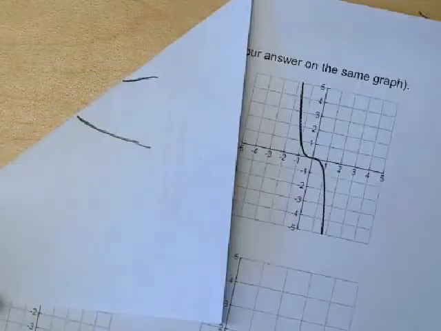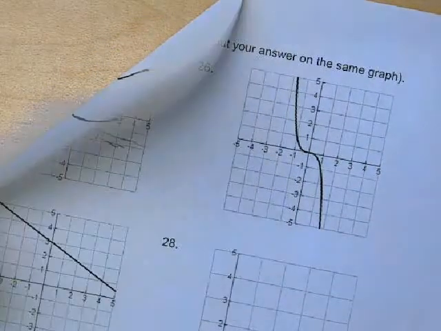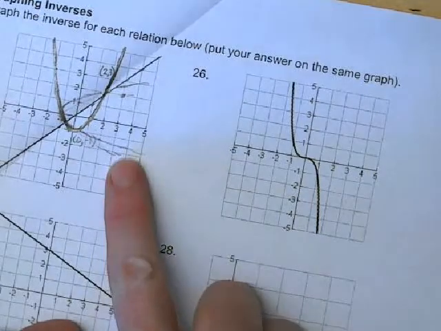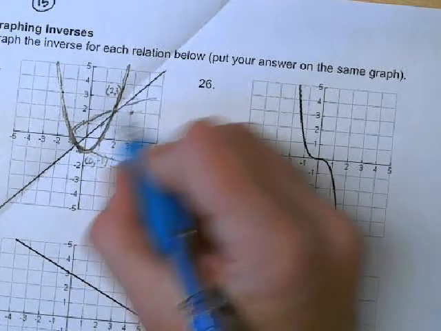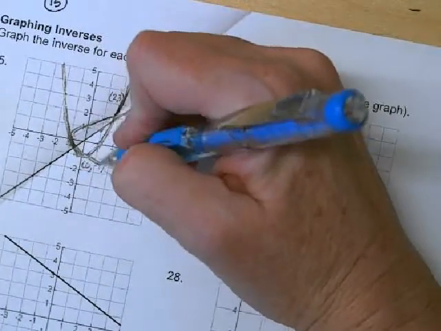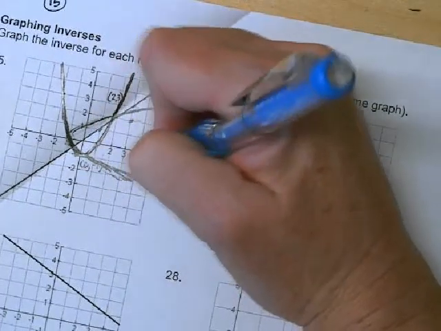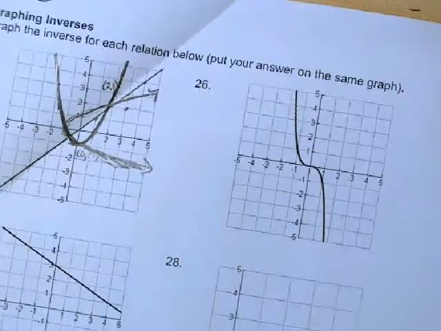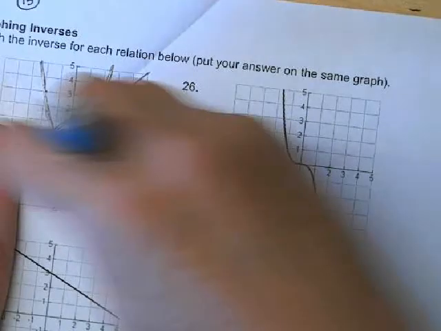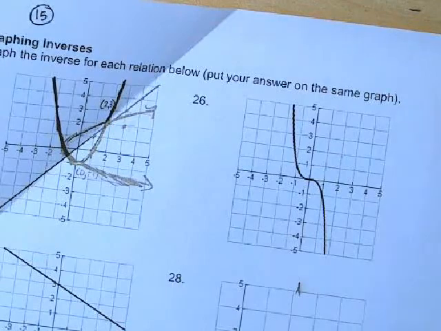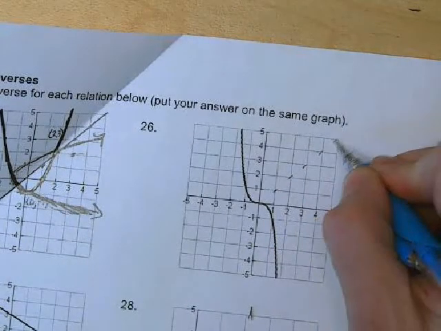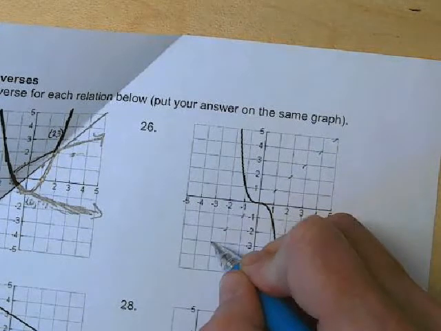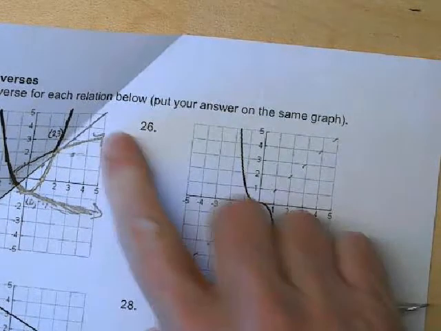Okay, now if you're wondering, why did I just do that? Ta-da! Can you see it? So I can see that it's there and there. Okay, that doesn't look very good, does it? But that's the general idea, that it's going to reflect over this line right here. And so if you're really desperate, you can kind of trace it that way.